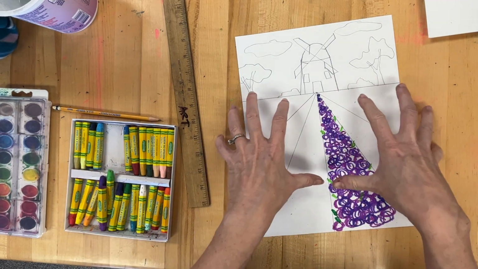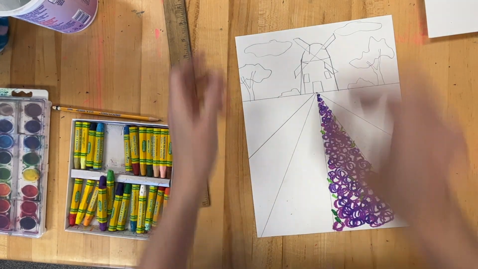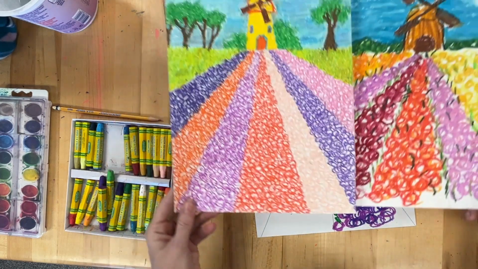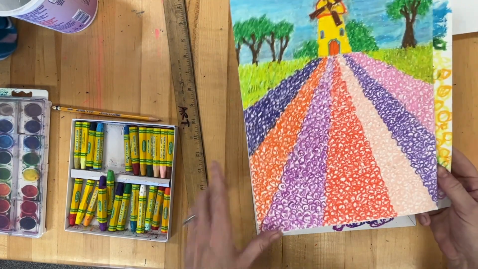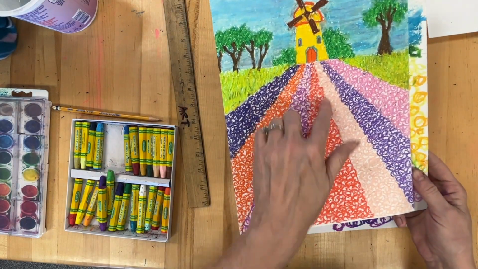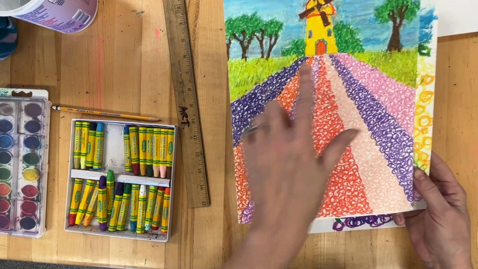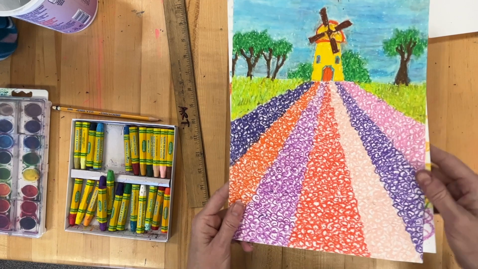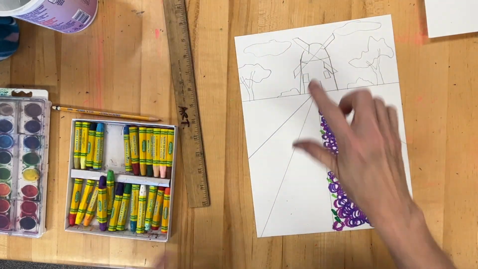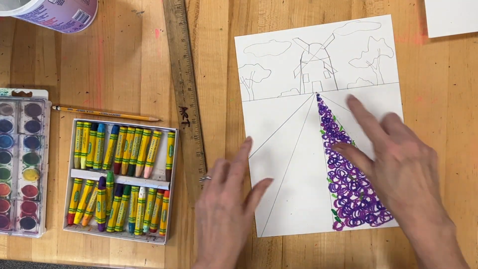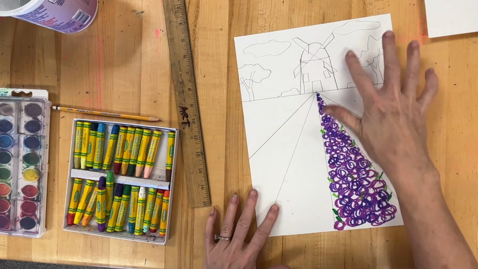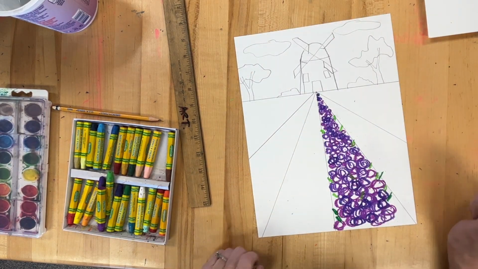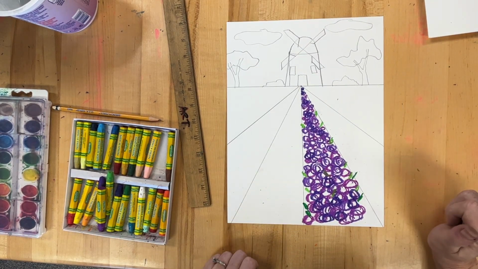So you're going to fill all of these again with tulips. And you can look at the different way. This person just did all small little circles. Again, they did get smaller as they go to the back. They did fill in with some green grass on the side. You can use your crayons to color in your windmill. And then I will let you use watercolors on the background. But that is how we are going to get started today.